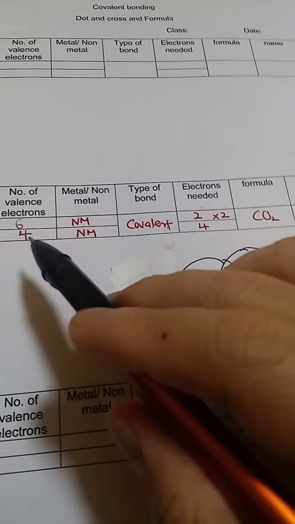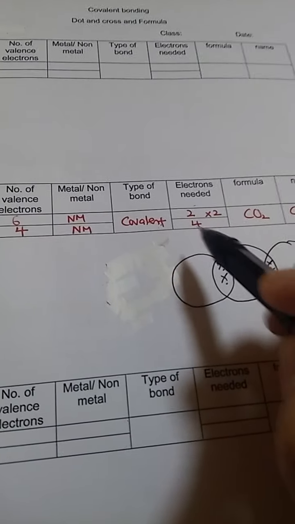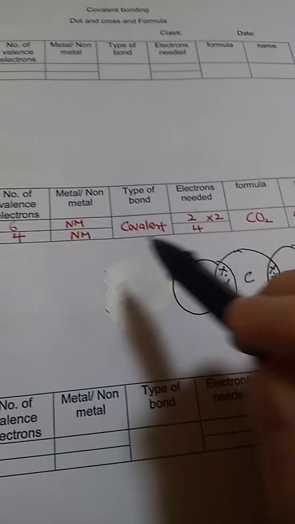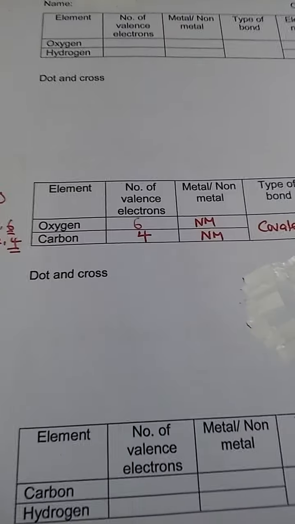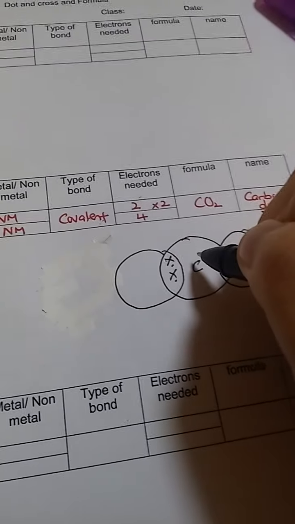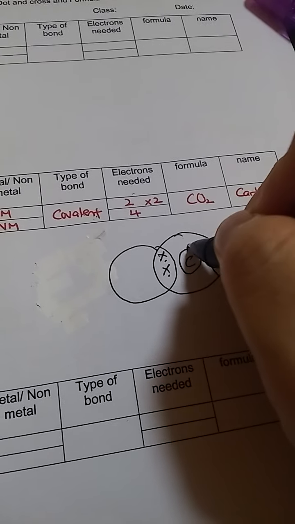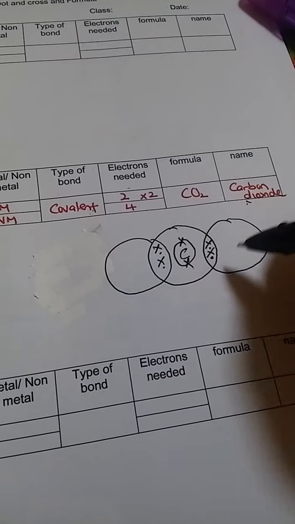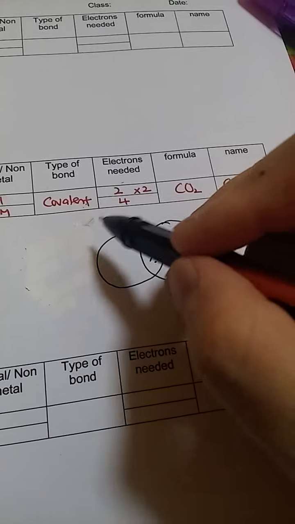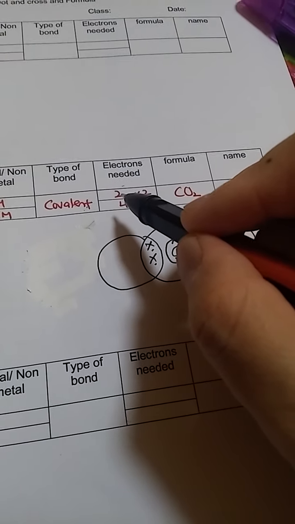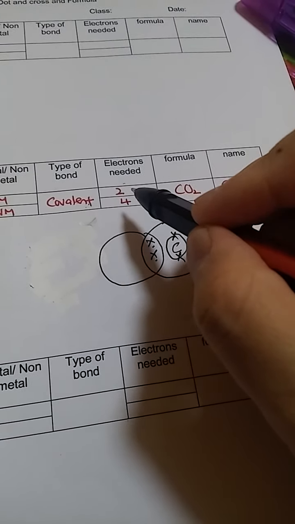Carbon has 4 valence electrons, and all the 4 are involved in sharing. There's no more electrons outside. However, carbon still has the 2 inner electrons. So we just draw the inner electrons for carbon. After settling carbon, we can settle oxygen. Oxygen needs 2, means they will share 2 pairs.